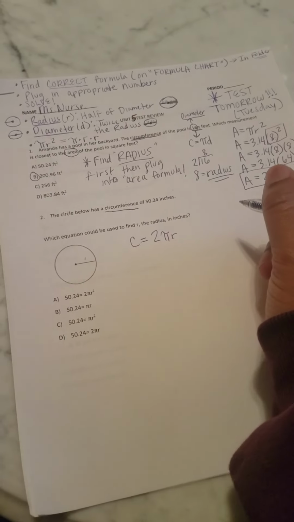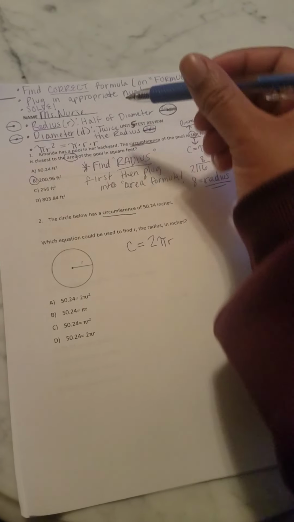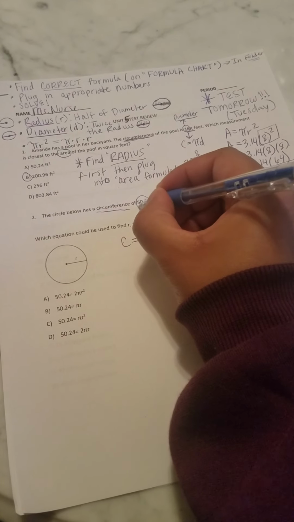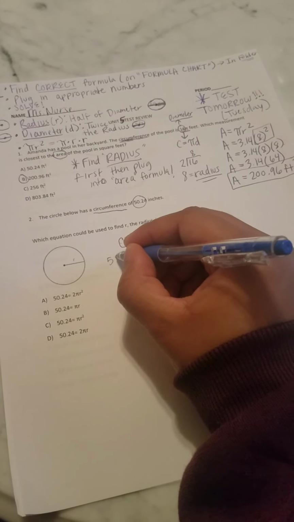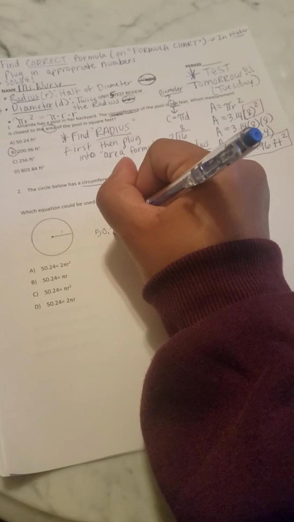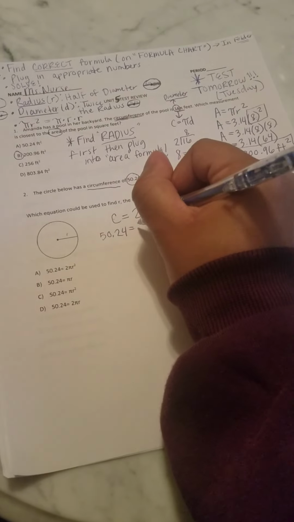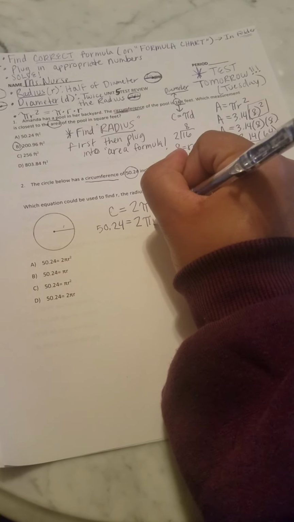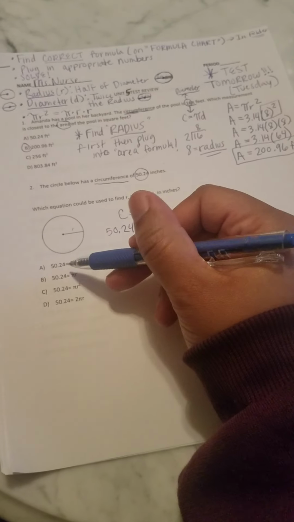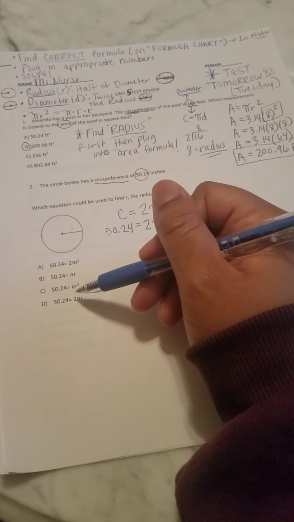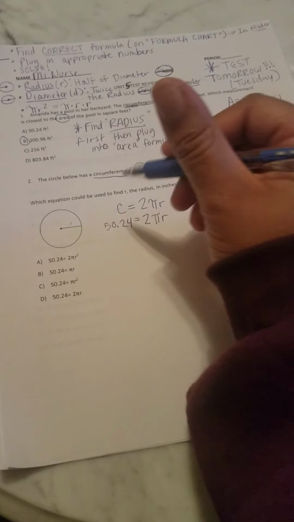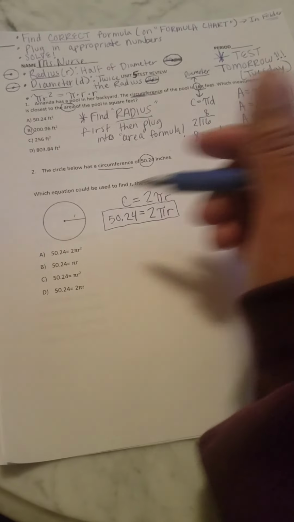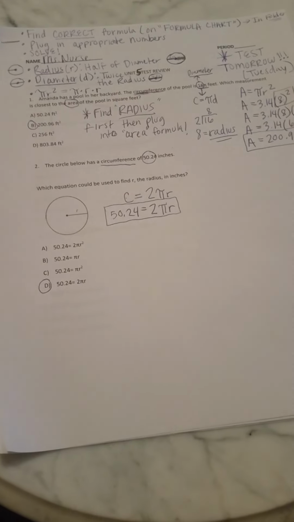So let's just go ahead and plug in what we have, because that's usually our next step, right? I have the circumference. They said it was 50.24. So where the c is, I'm going to put 50.24. Okay, I got the 2 pi and r. Now, if you look at the answer choices, they're not asking you to solve it. They're just trying to see, okay, which one set it up correctly. Well, you're just going to look and see which one has exactly what you have, and that'll be D.